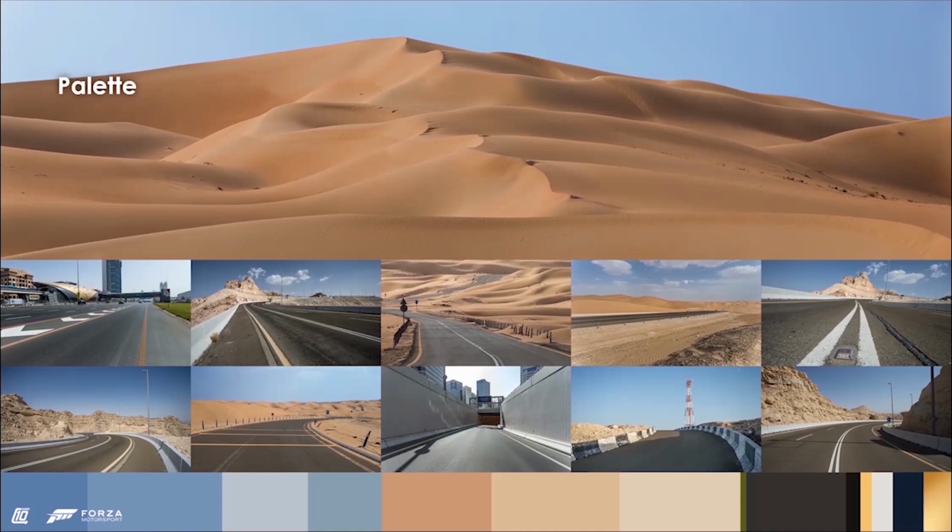What we really liked was this feeling of this warm orange sand against this super cool blue sky. We felt that was a really great juxtaposition and a great way to show the intensity and the heat. You can almost feel it, right?